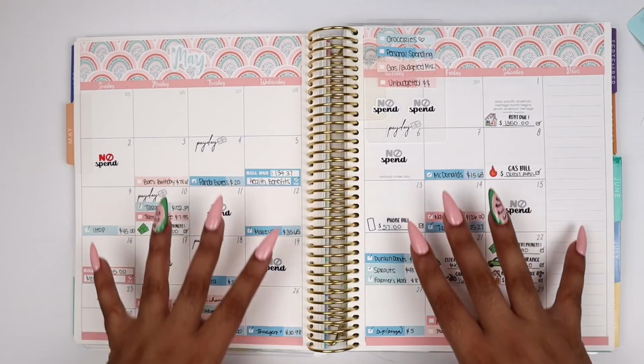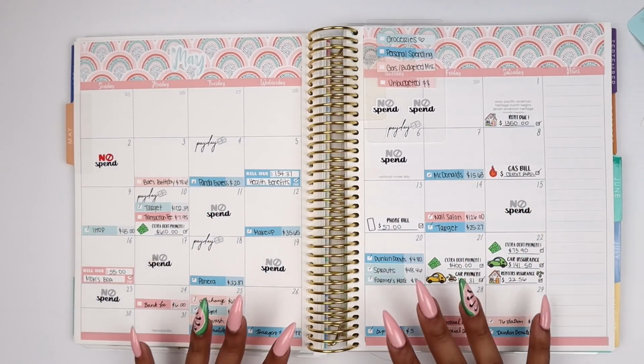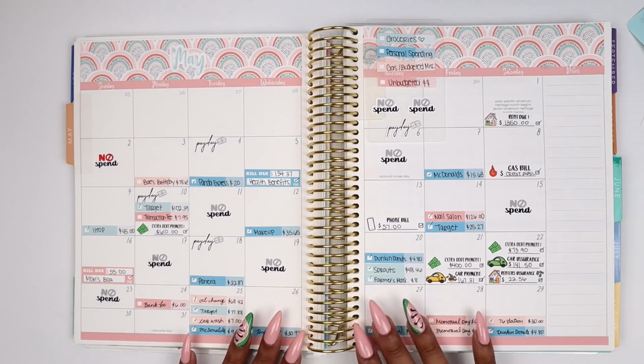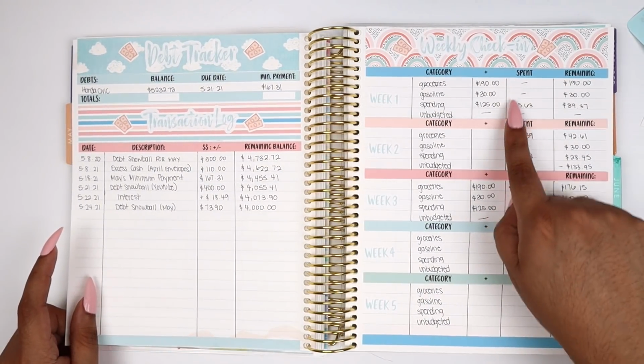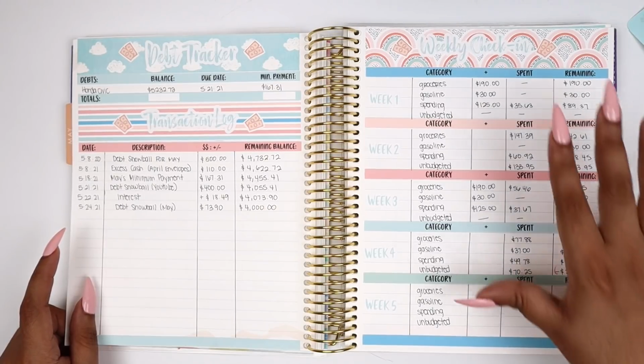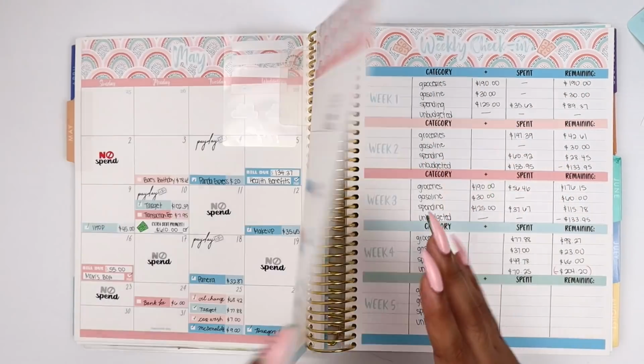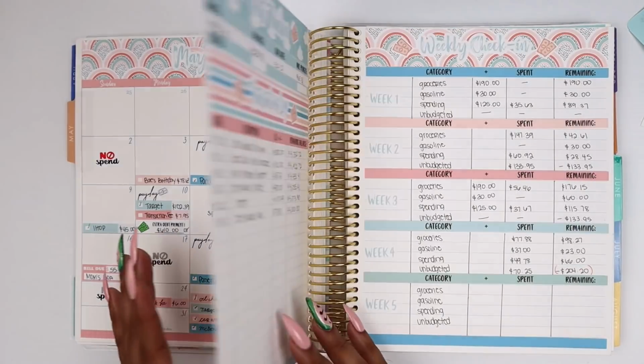So what I do is I log everything in here. Every time I go shopping or I have a receipt, I log it on here. And as the weeks progress, I log everything on here. So this is what this weekly spread is in connection to my monthly. So that's how one of my spreads works.